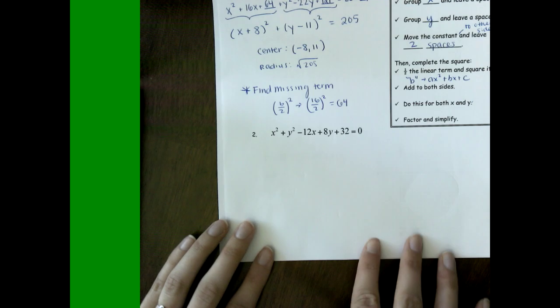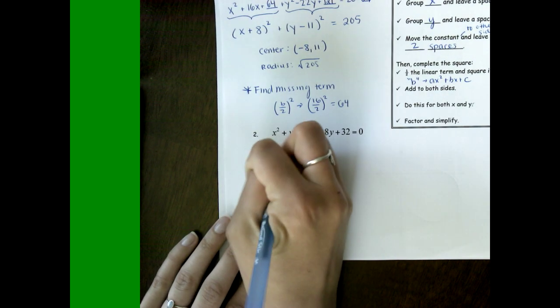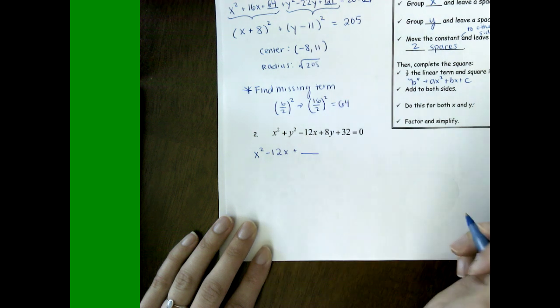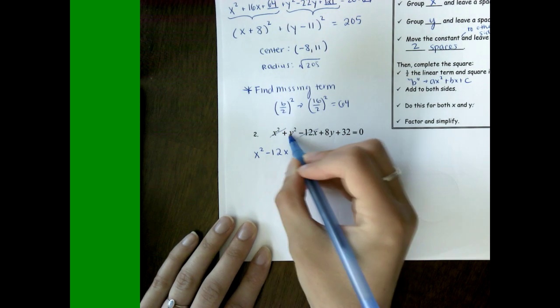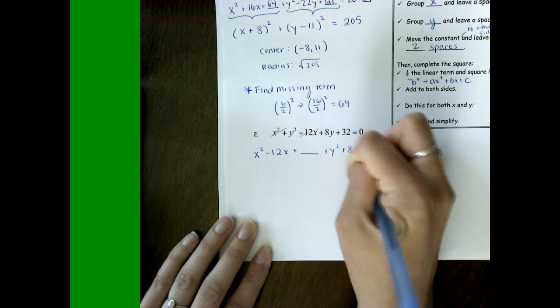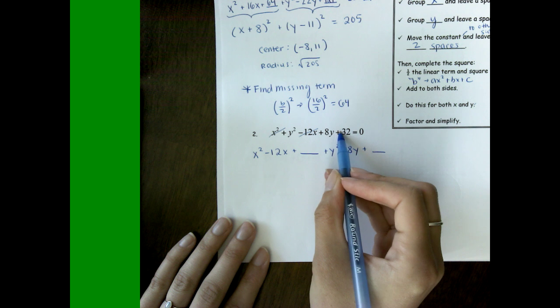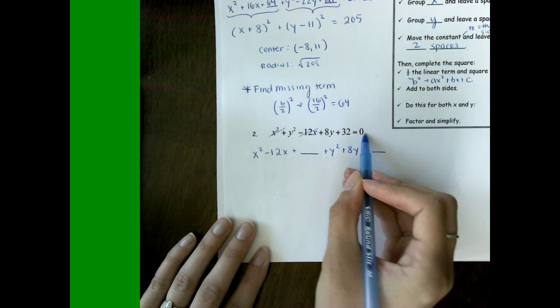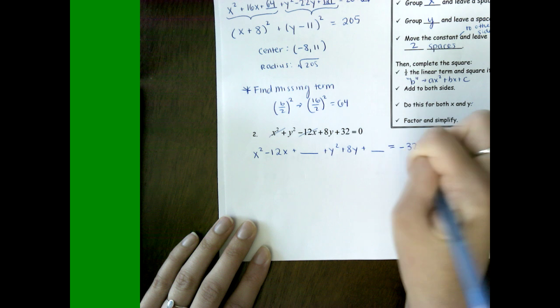So let's practice that one more time. I'm going to group my x terms together, leave a space, then group the y terms. So I took care of that one and that one. Now I have these y terms. And now this was a positive 32. I want to subtract that to the other side. So on the right hand side, it's going to become negative 32.